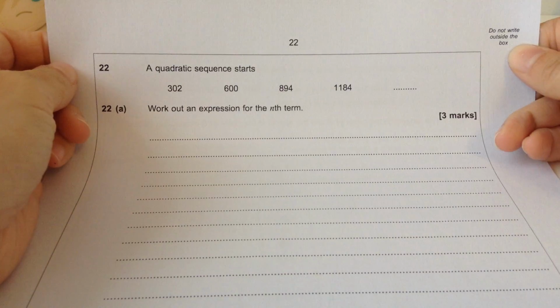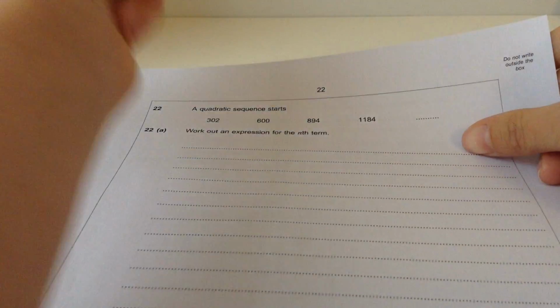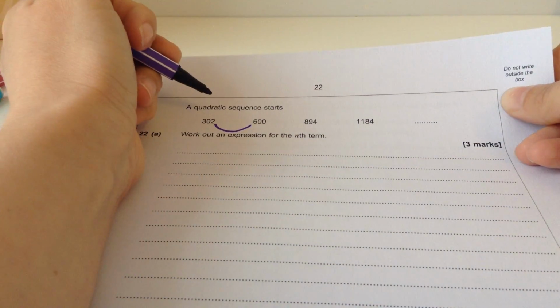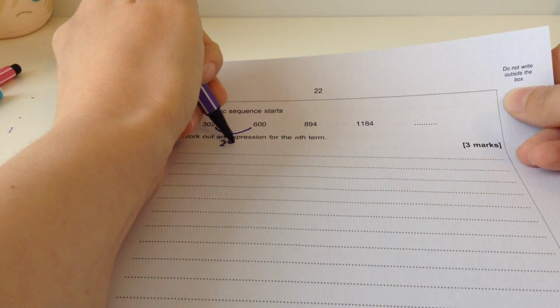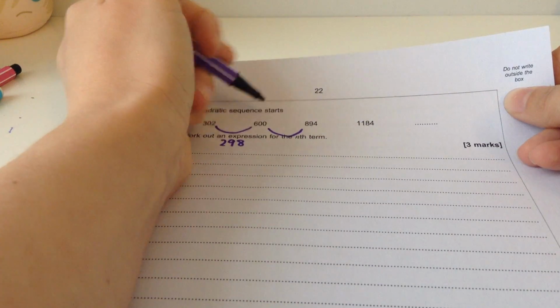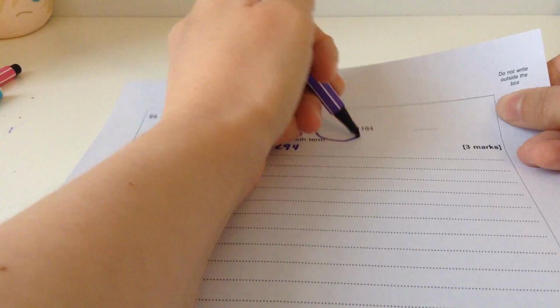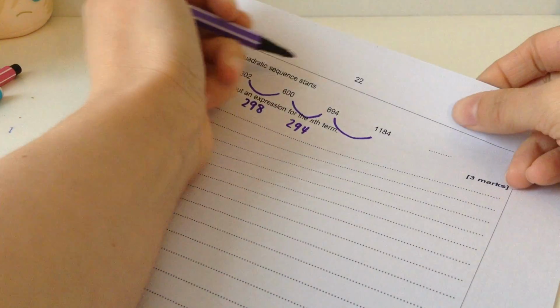22. A quadratic sequence starts like that. Work out an expression for the nth term. Okay, nice. From that to that is minus 298. That to that is minus 294. That to that is probably 292.